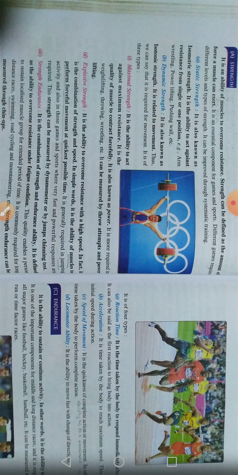For example, weightlifting. How much greatest force you can use to overcome that resistance, to overcome that weight. Or throwing, like shot put, discus throw, etc. These are all maximum strength, also known as power.